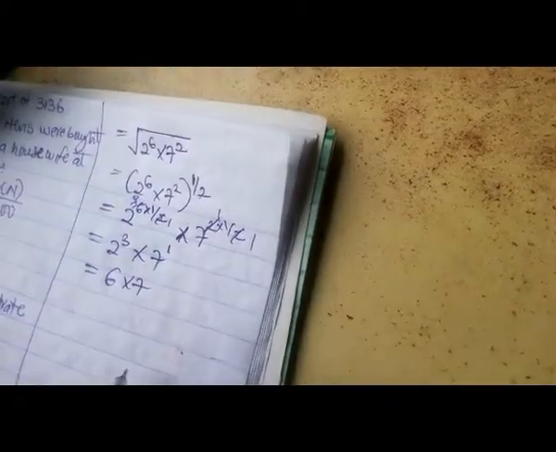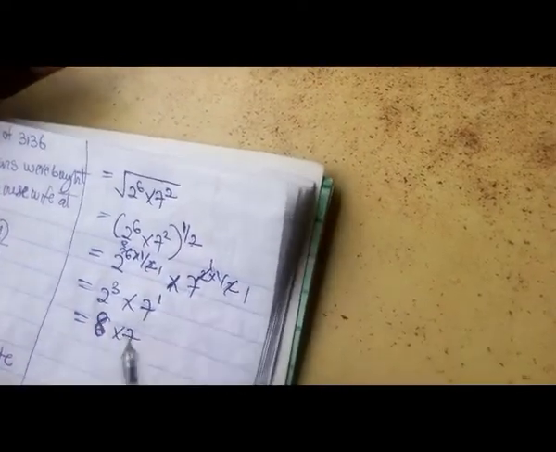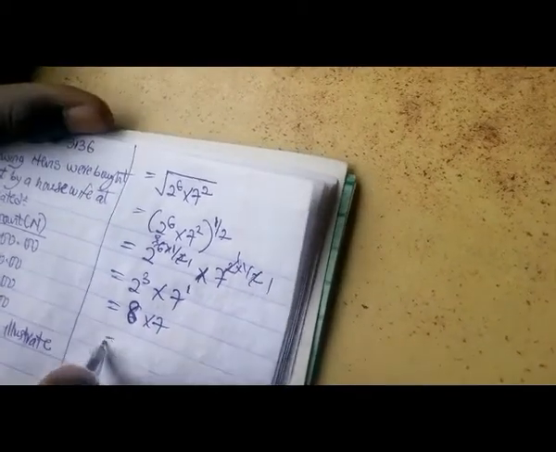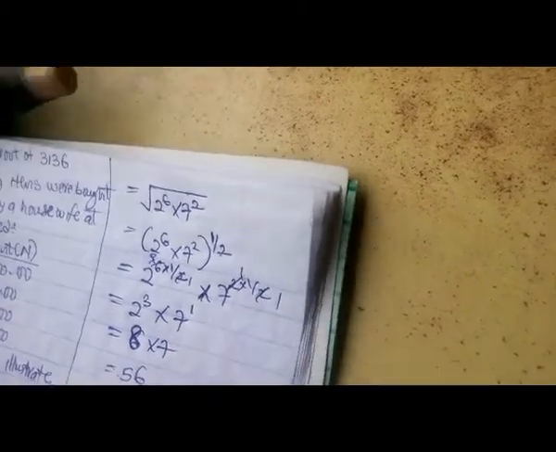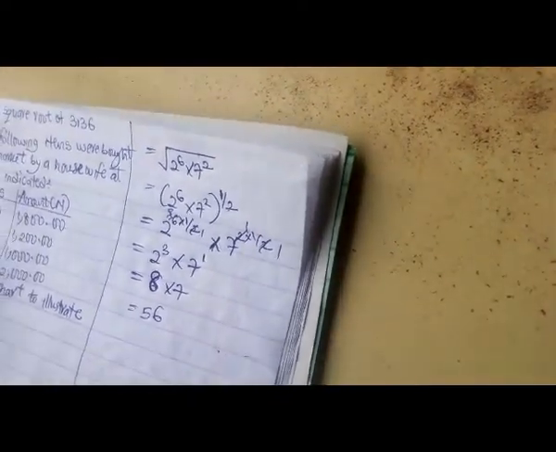So 2 raised to power 3 is 8, 2 times 2 times 2. 2 times 2 is 4, 4 times 2 is 8. Then 8 times 7 will give us 56. So the square root is 56.